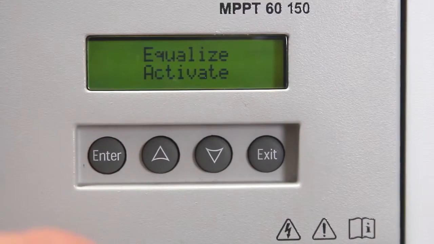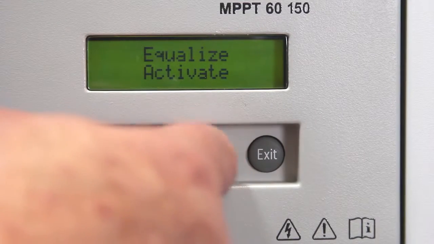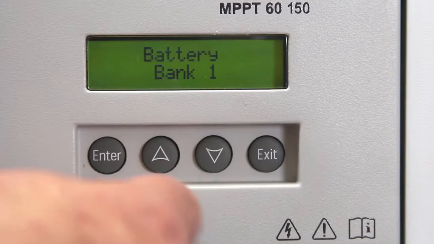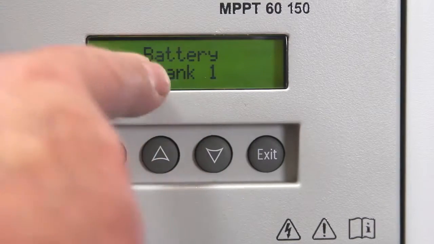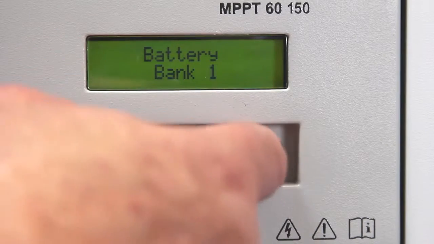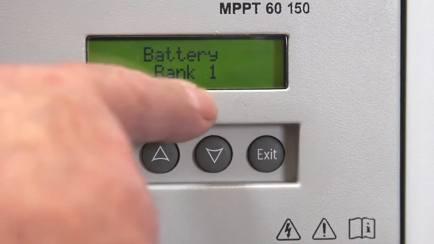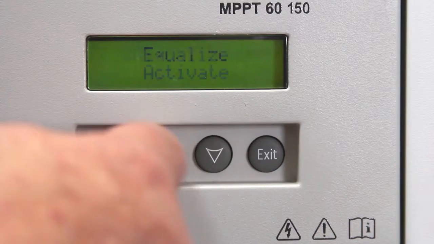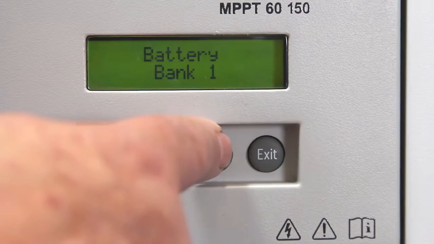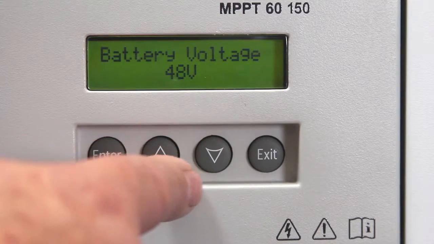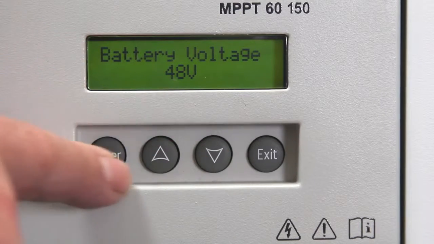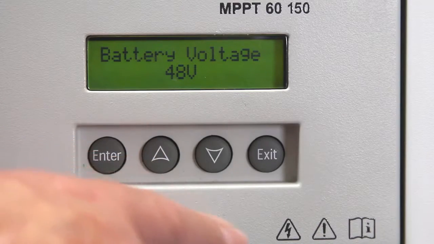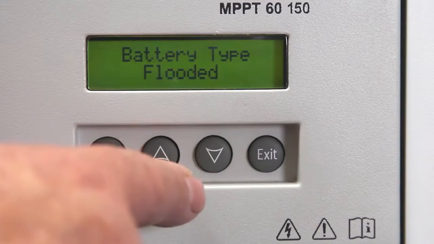If we go into the battery menu, we can activate equalization when appropriate. We can set our battery bank, if we have more than one bank, or if we want to name it bank 1 or bank 2, that's an option as well. We can go in and set our battery voltage. This particular model can be set for 12, 24, 36, and 48 volt battery banks.